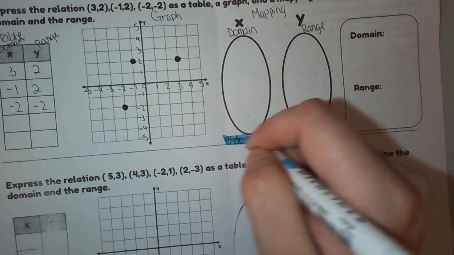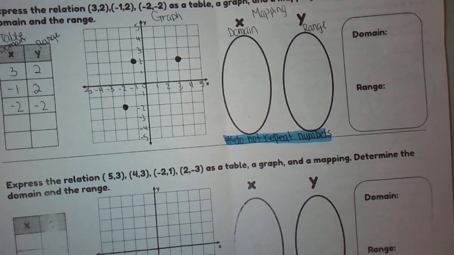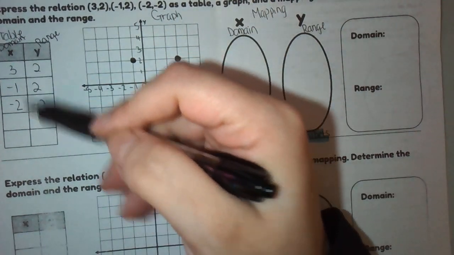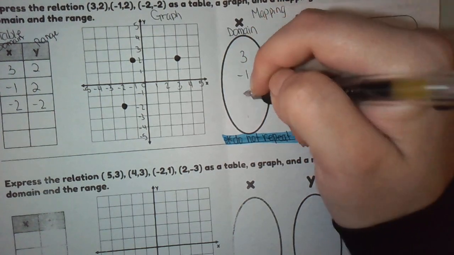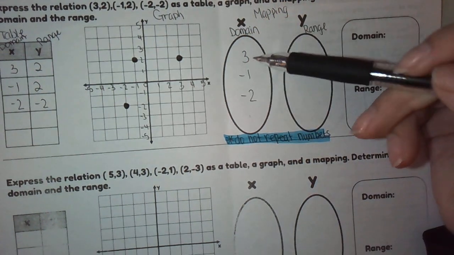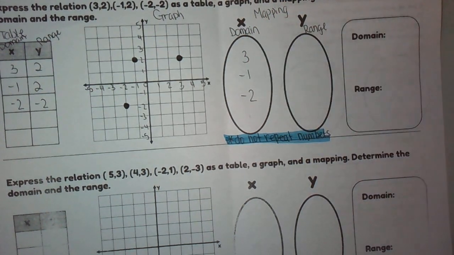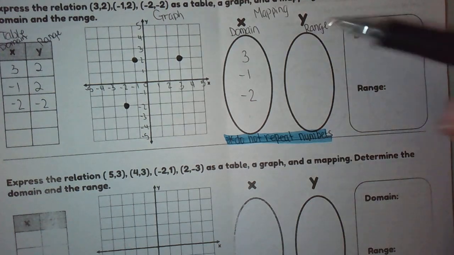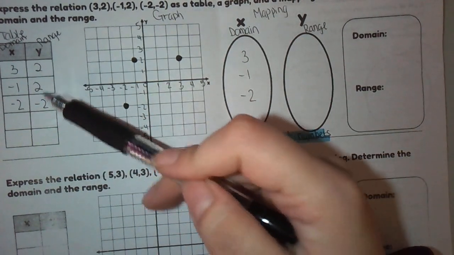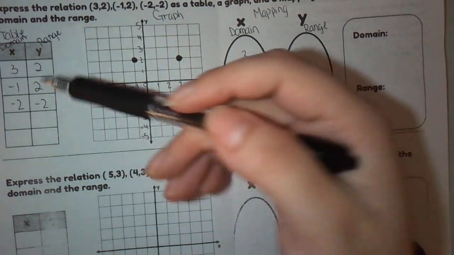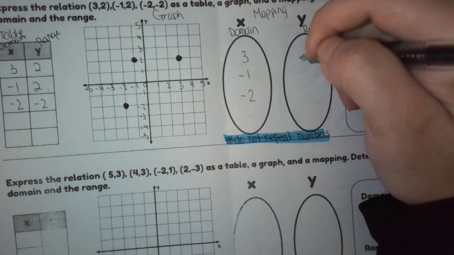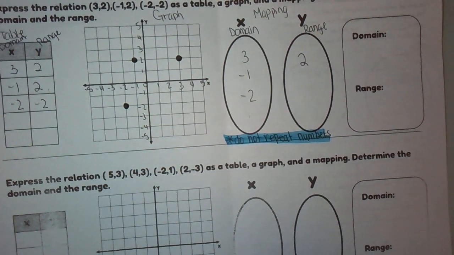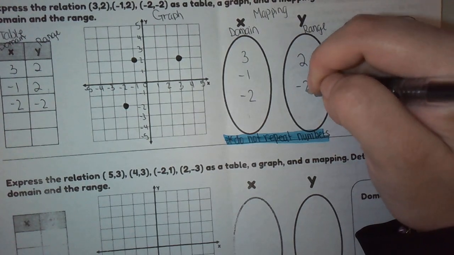Do not repeat numbers. So in the domain, I have 3 numbers, 3, -1, -2, and none of those numbers are a repeat, so I'm fine. In the range, I would have 2, 2, and -2. However, 2 and 2 repeat, therefore I only need one of those 2's. And then I'm going to have -2 down here.